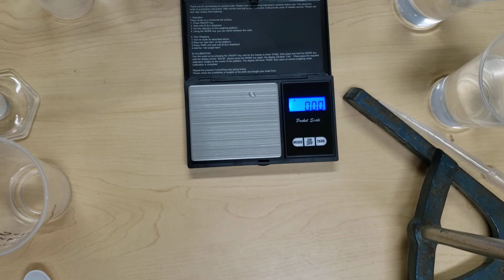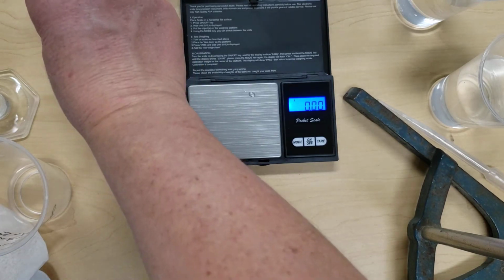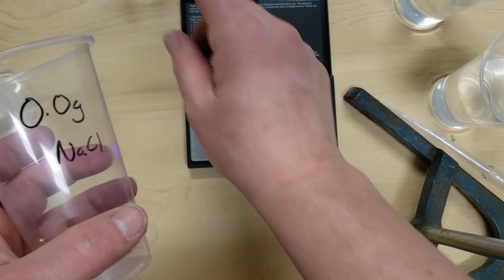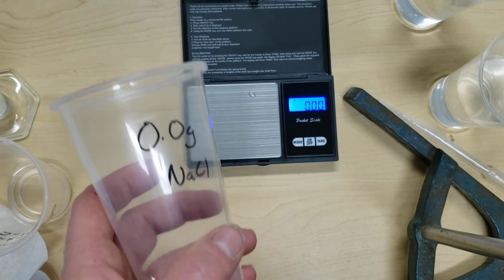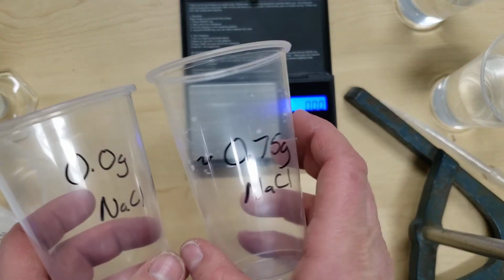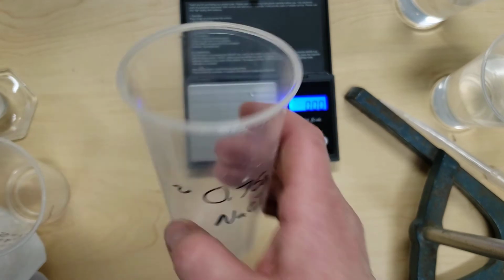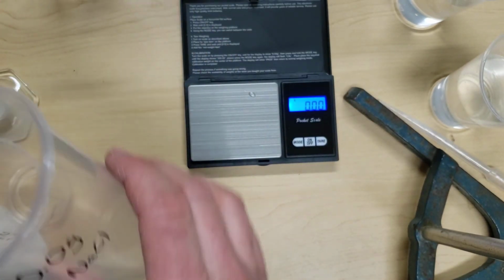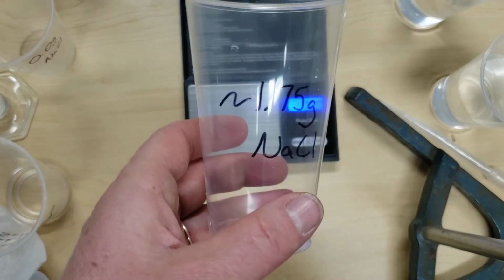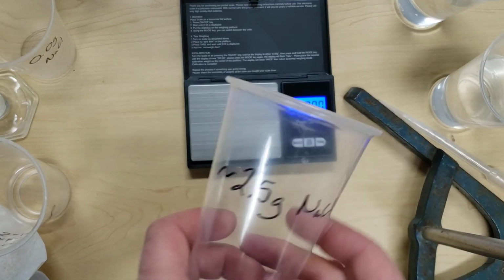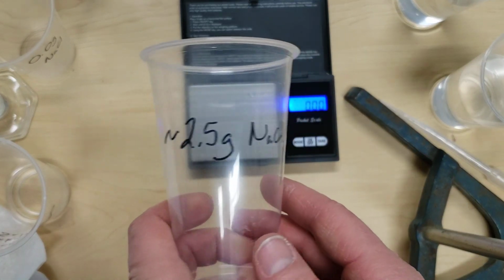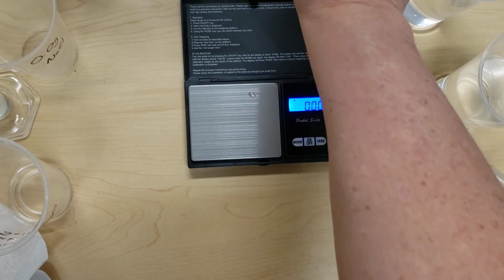For step B, we are going to make the solutions for our calibration curve. Okay. So we want to start, and again, it's a good idea to label cups. We're going to make a solution that has 0 grams of sodium chloride. We're going to make solutions that have 0.75 grams, about 1.75 grams, and about 2.5 grams of sodium chloride.